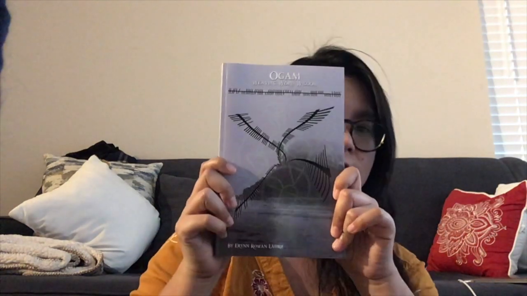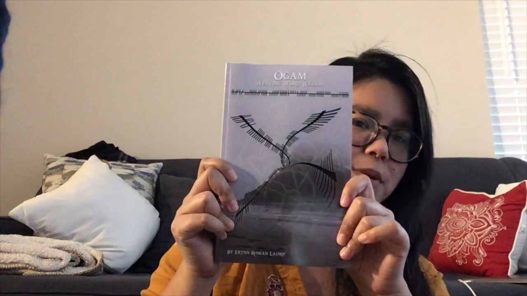And I do have a book that I would definitely recommend. It's called Ogam Weaving Word Wisdom. I hope it shows up frontwards. It might show up backwards for me as I'm recording, but it may show up forwards for you, probably backwards anyway. It's by Erin Rowan Laurie. It's a wonderful book to start off with.